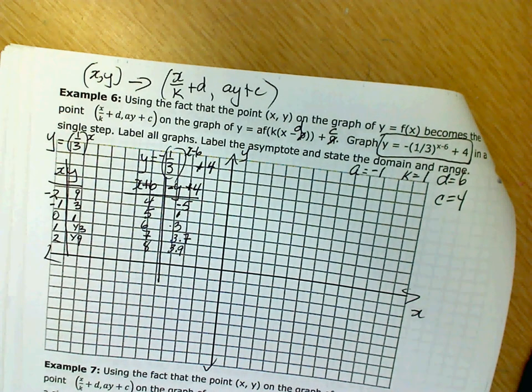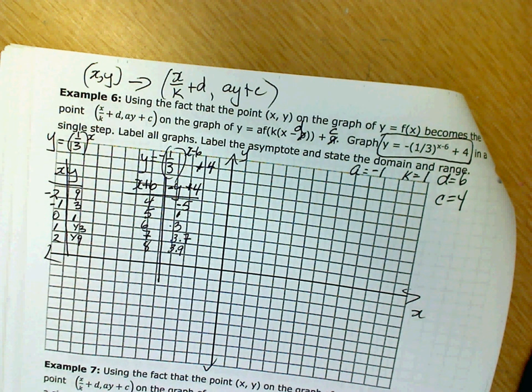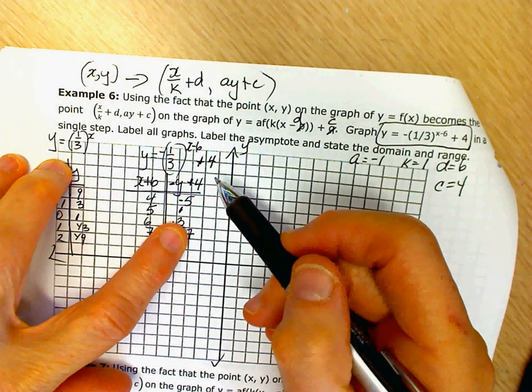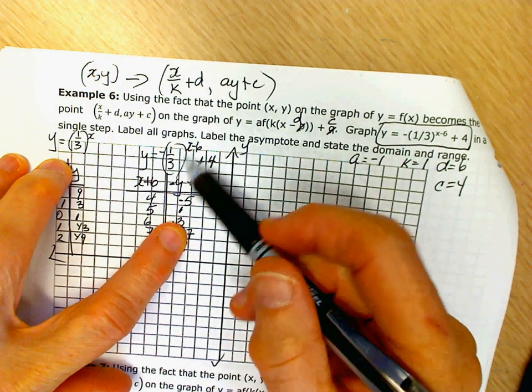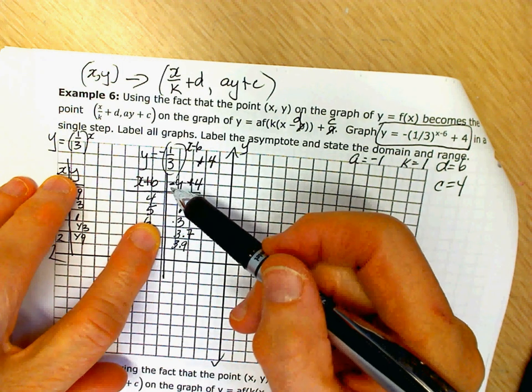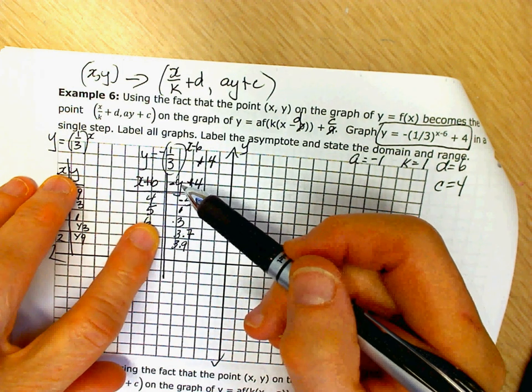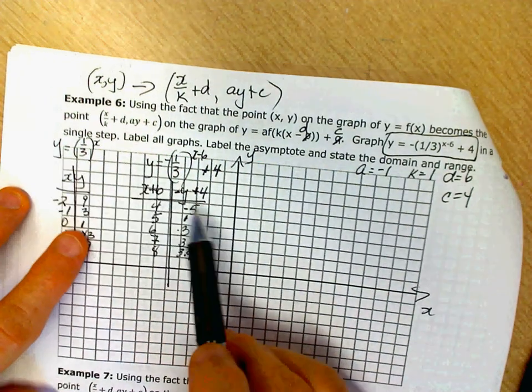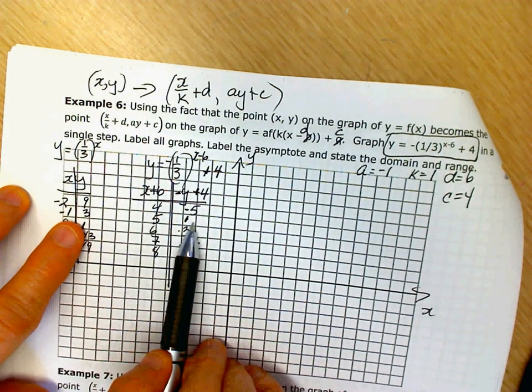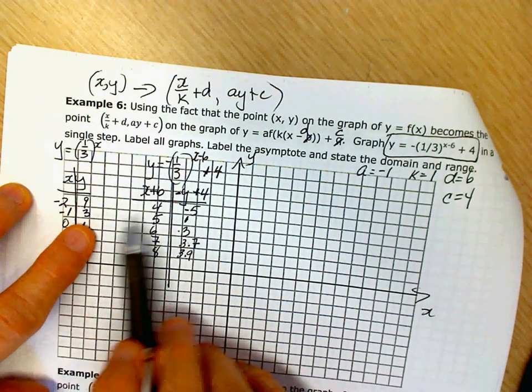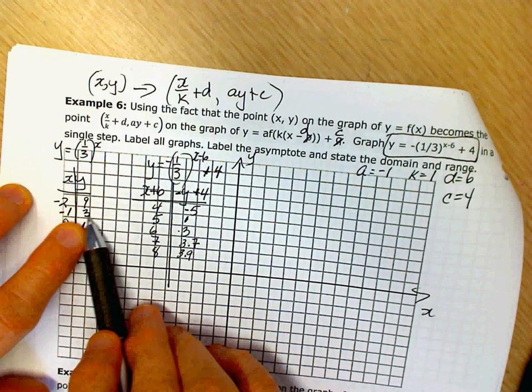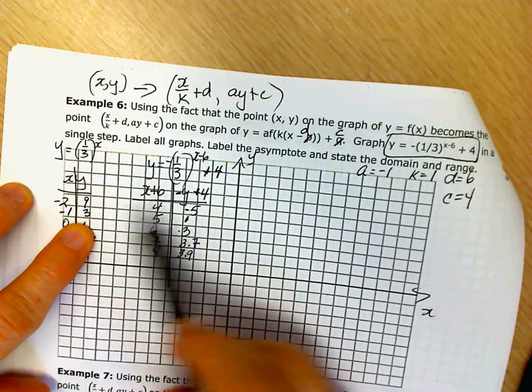Wait, what's the y coordinate when x is 5? Well, no, we're plugging in here. Are we doing this one? Yeah, that one. When x is negative 3, negative 3 plus 1 is positive. Any other questions?